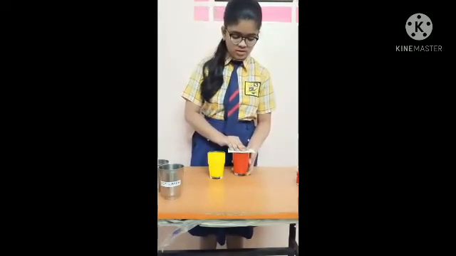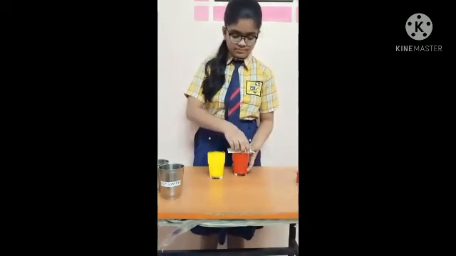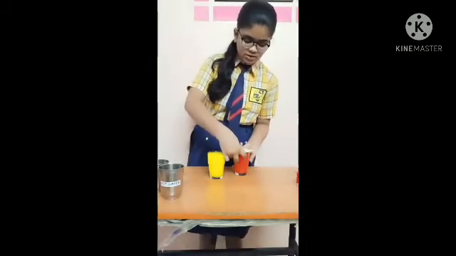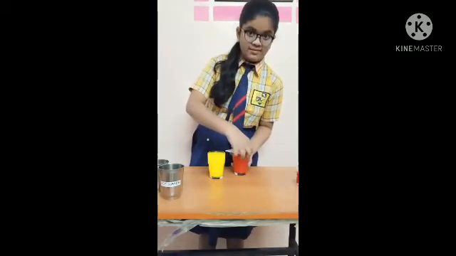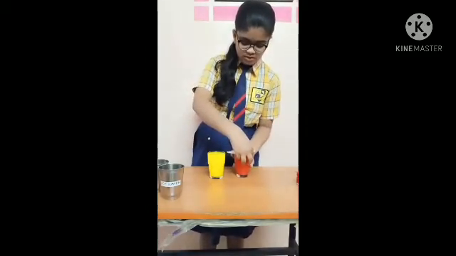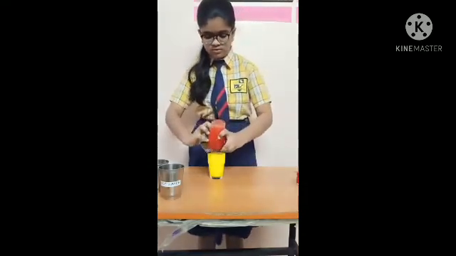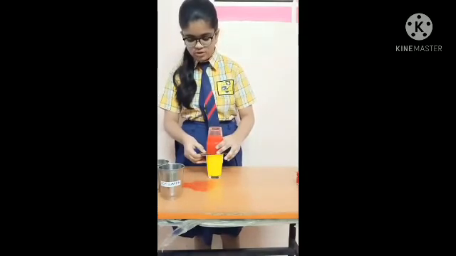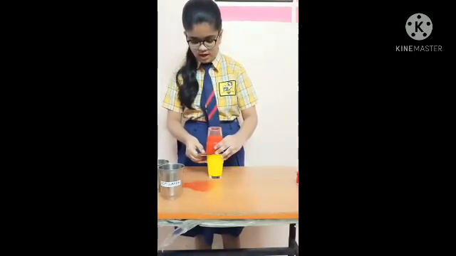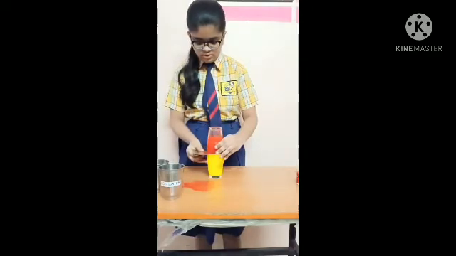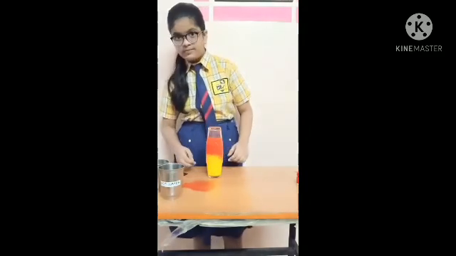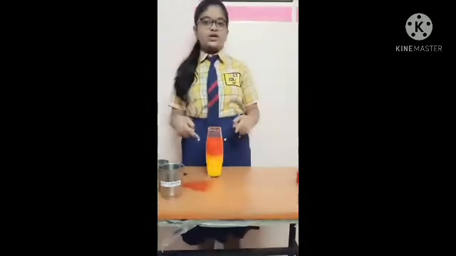And we will have to flip it. It could get messy, so be careful. And slowly we will remove the card. As you can see, the water did not get mixed.